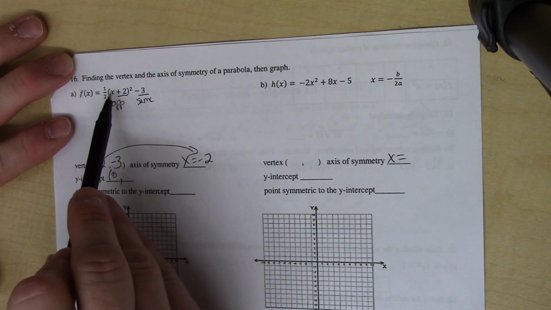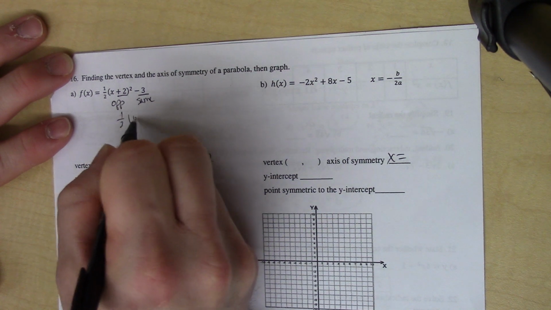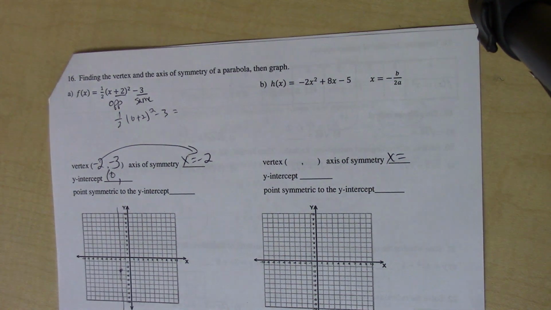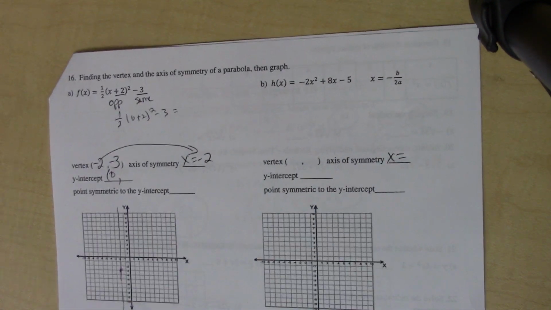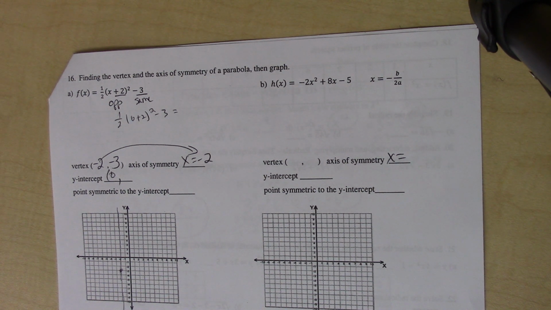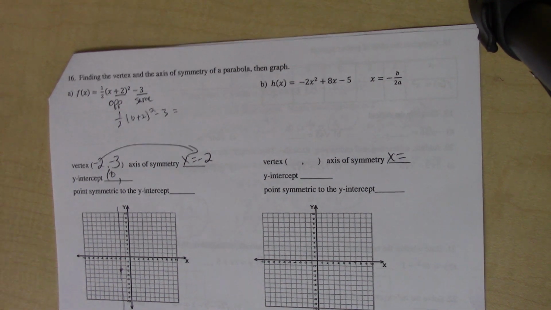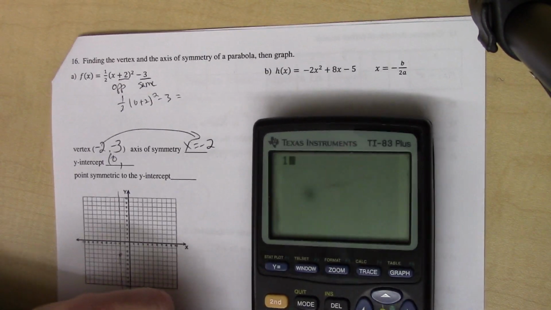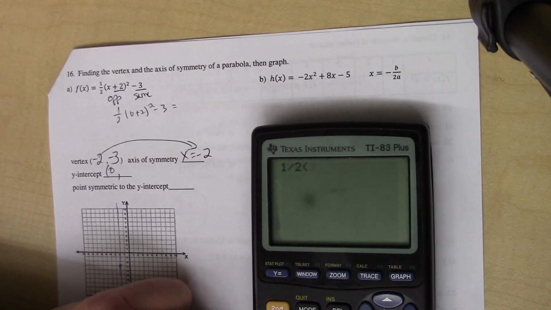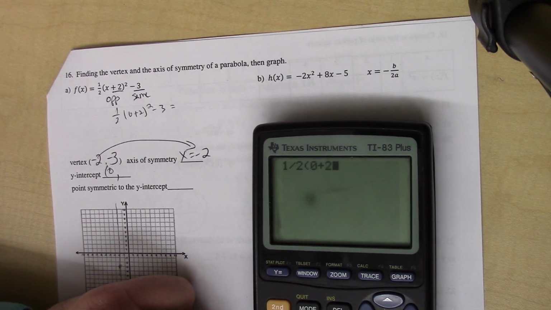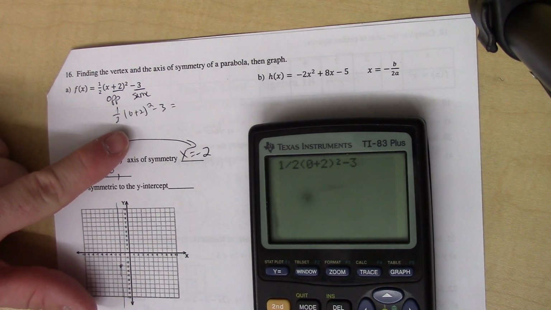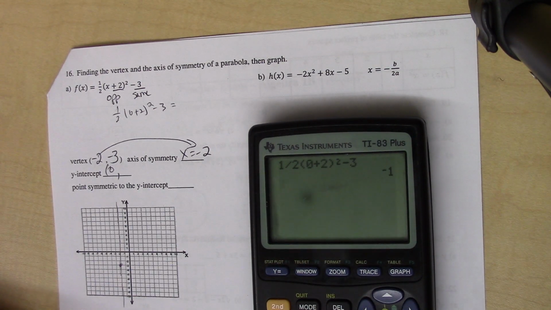So when I plug 0 in here, I get, well, 1/2 times 0 plus 2 squared minus 3 equals. I plug that into my calculator, and I'm going to plug this in just like I did yesterday. So hopefully we can see this as good as we did yesterday. Yep. All right. So 1/2, I can just literally go 1 divided by 2 in parentheses, and then plug that in. 0 plus 2, and then squared. Minus 3. Right? I'm plugging in exactly how I see it. I get -1. All right, cool.